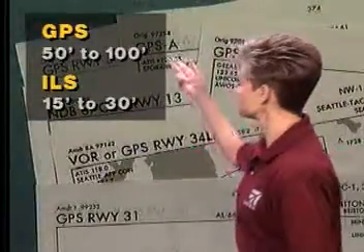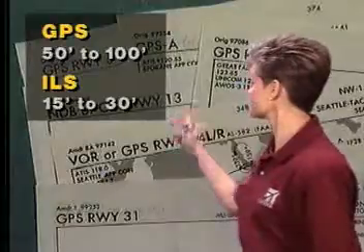Right now, GPS isn't accurate enough for precision approaches. It only gives accuracy to within 50 to 100 feet, while an ILS has accuracy to within 15 to 30 feet. But there is a way to improve the accuracy of GPS, and that is by having a transmitter that knows where it is located send out correction signals to the GPS units in aircraft.